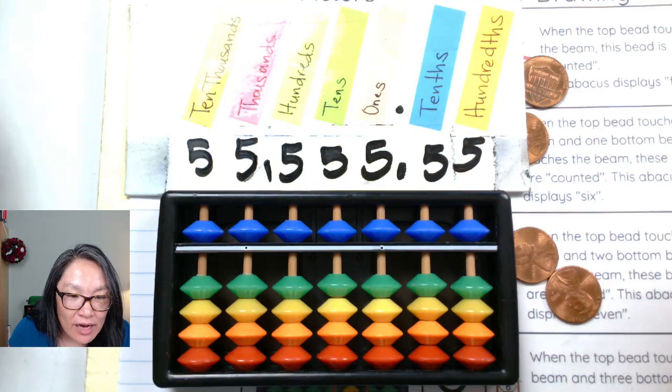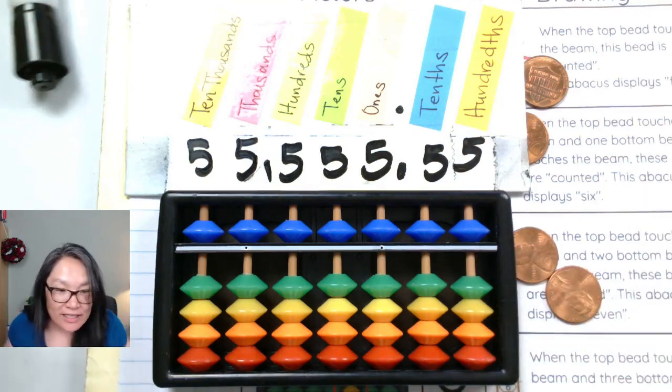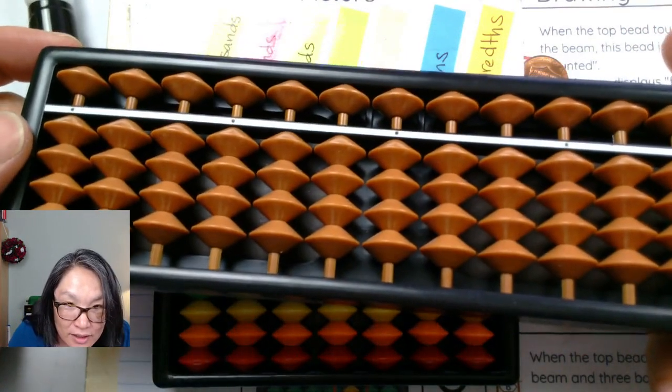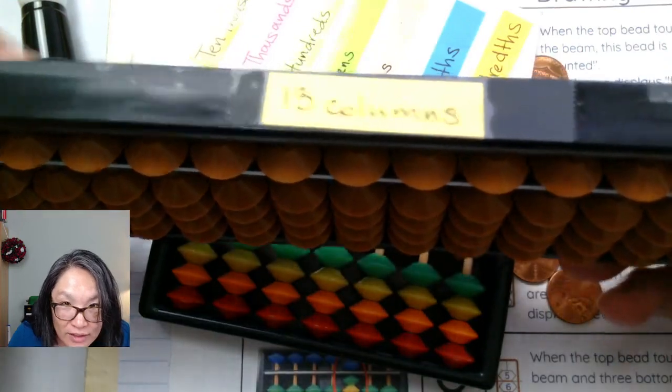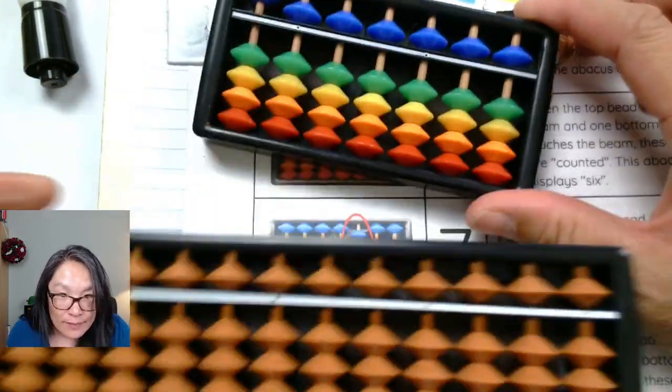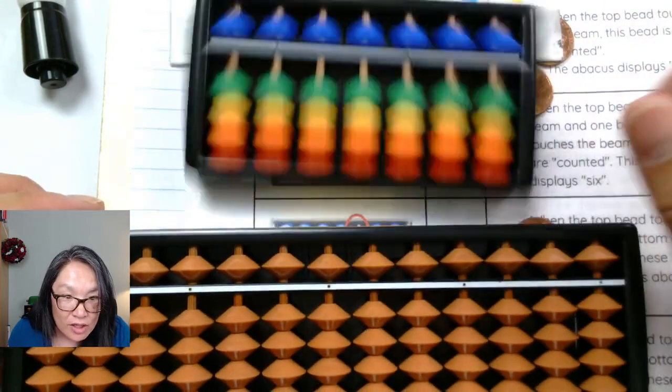Do they make a bigger abacus with more places? Yes, you're absolutely right. They have a 13 column abacus. This is a 13 column abacus. This is a 7 column abacus.